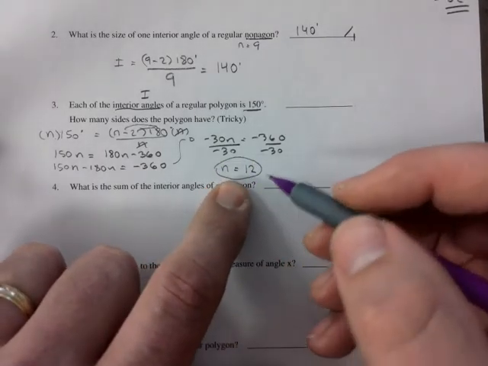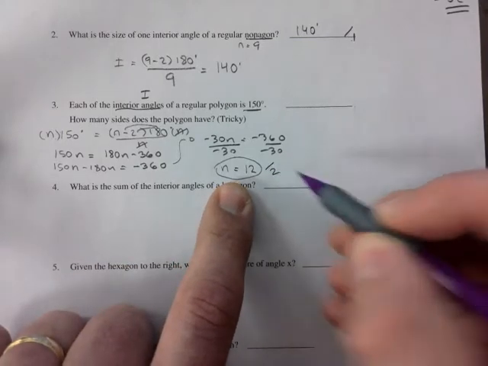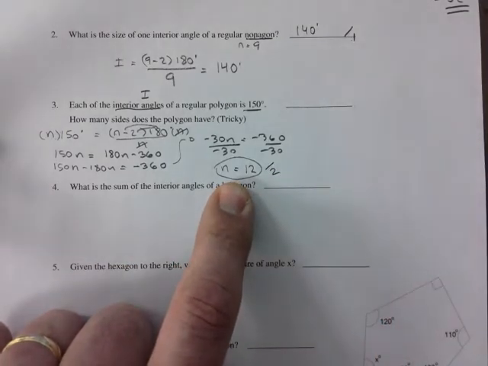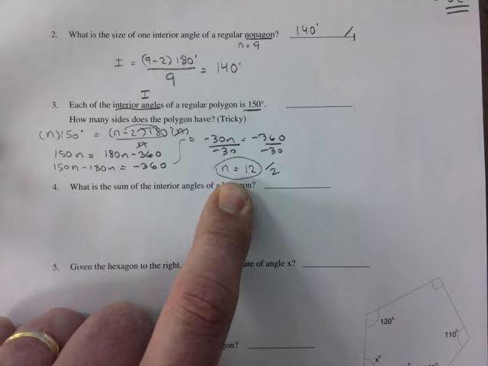12 sides. So I would give you 2 marks if you've shown everything properly, every single step. You get 2 marks for that one.